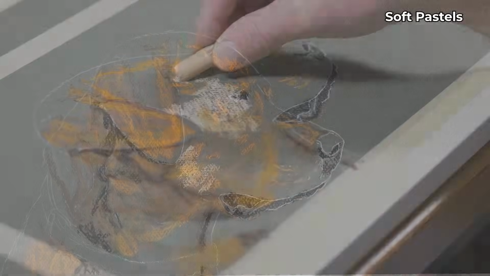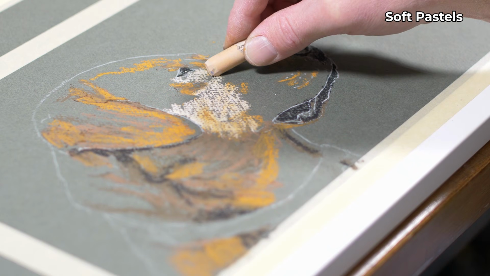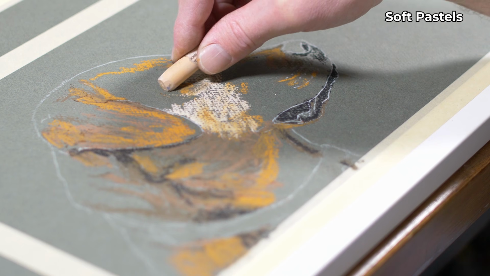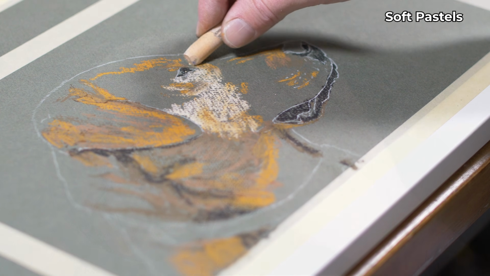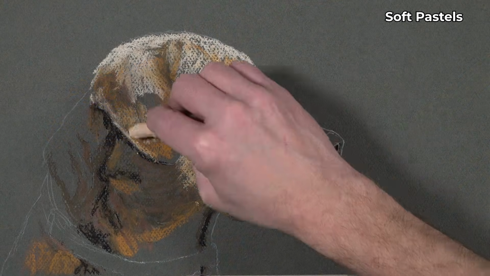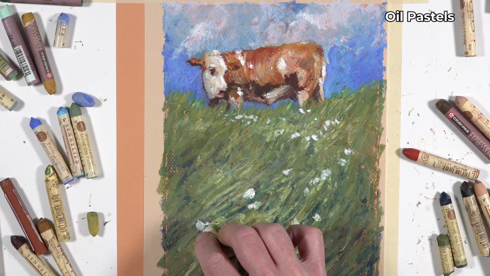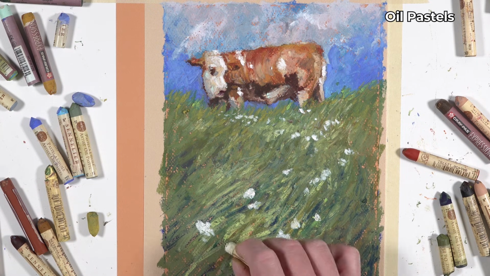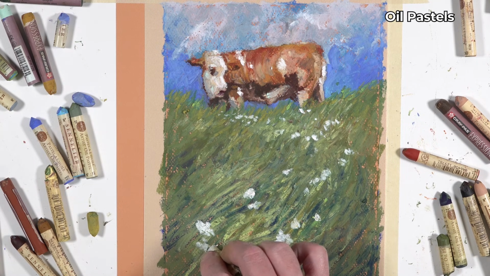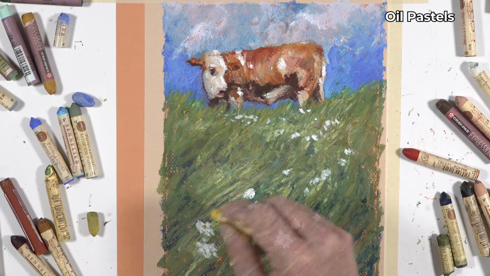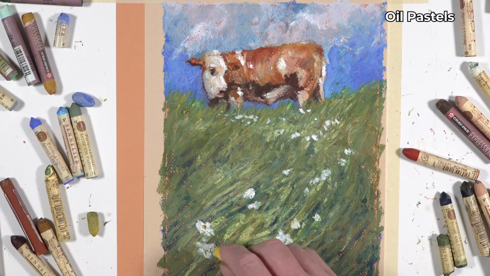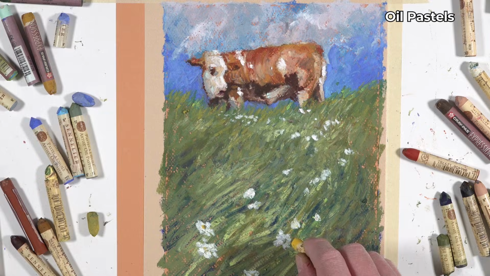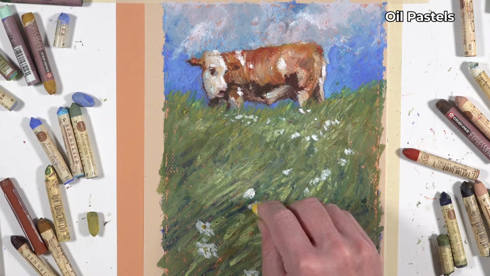Because of its binder, soft pastels are applied dry. They're noticeably powdery and easily blended or smudged with a finger. This differs from oil pastels, which are applied in more of a wet manner, and they never dry completely thanks to their binder. They're a little bit more difficult to blend with a finger compared to soft pastels.